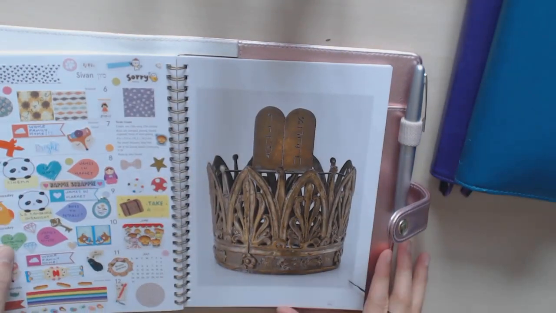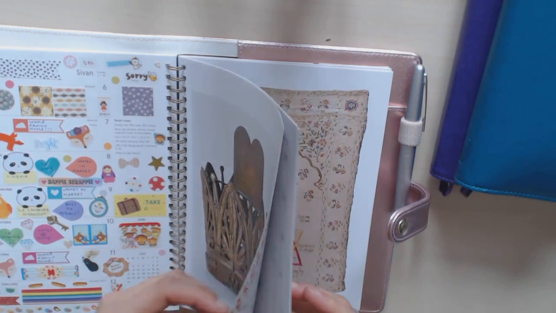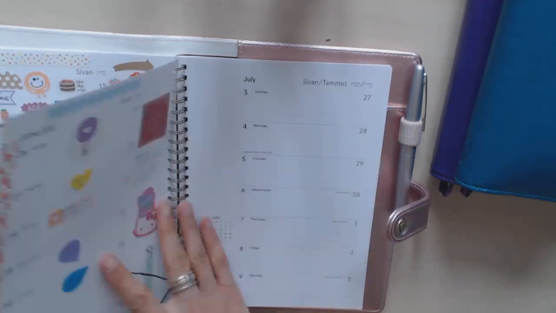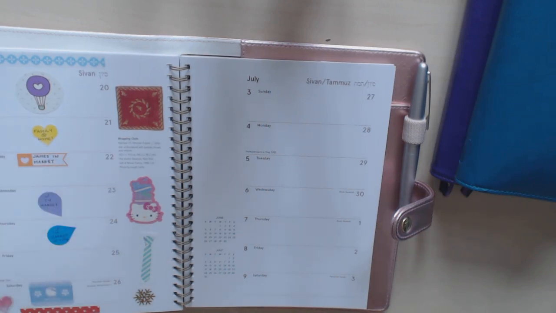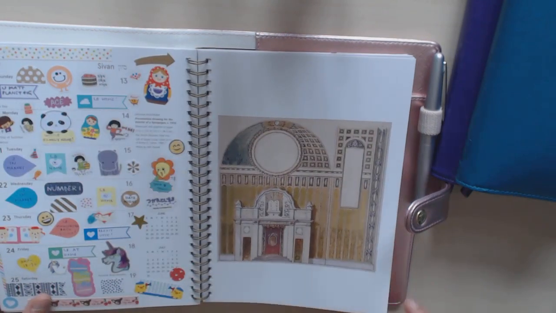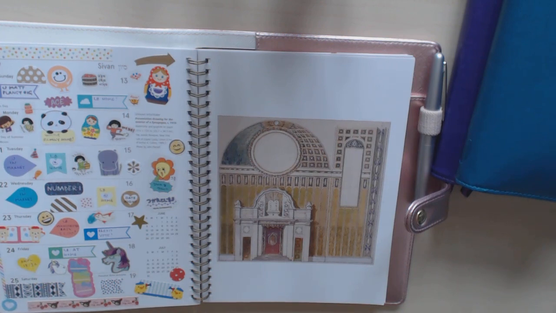Again, there's no unique information in here, as in all the information in here is also in my weeks or my work planner. This is more just for fun, again, because it's decorated, and also so that we can have an easy reference to see who's at home, who's out. That's basically all it's for.